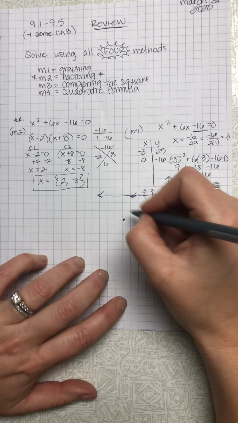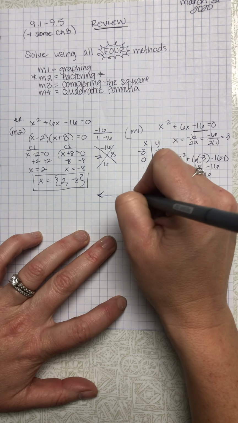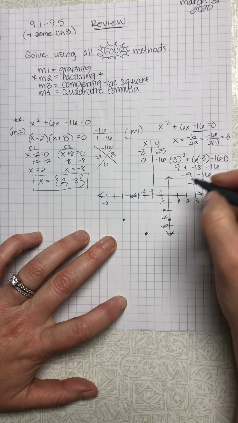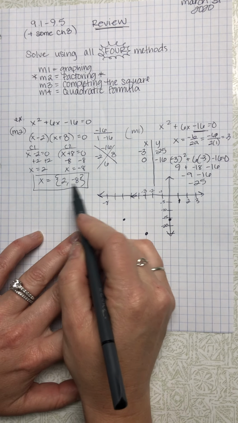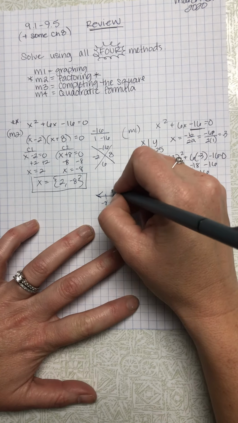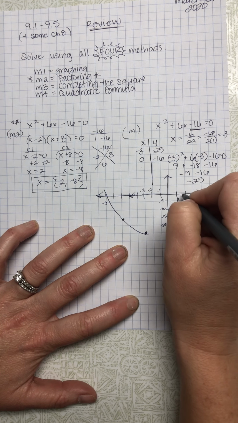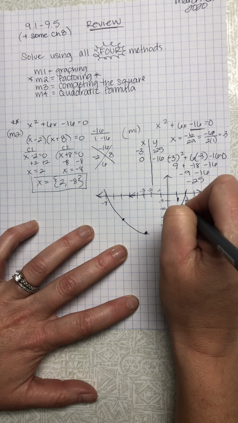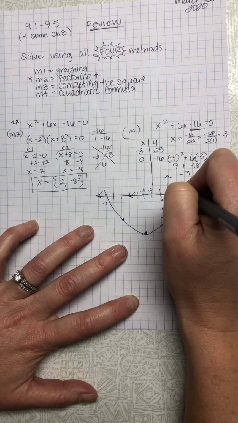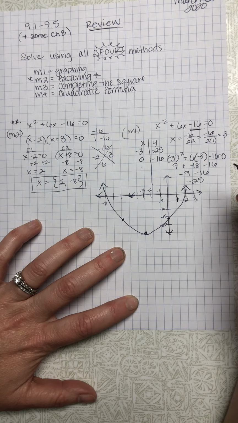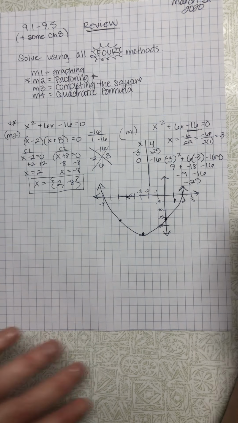And so our numbers, 4, 5, 6, should be the same answers here, right? So we should want to cross, going through our points: negative 8, negative 2, and 2. Okay.